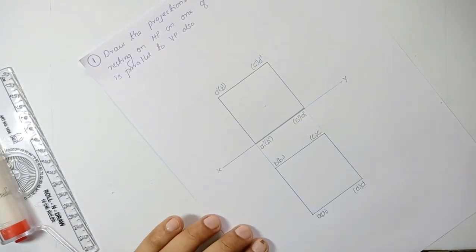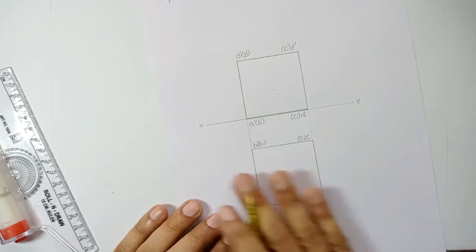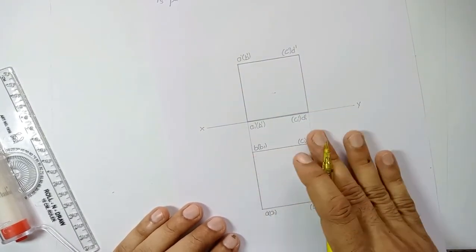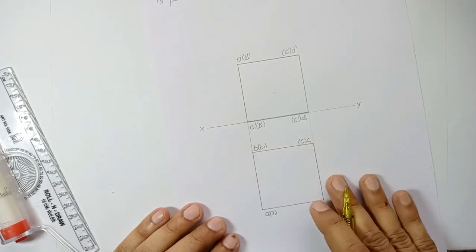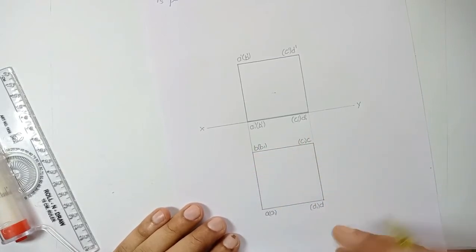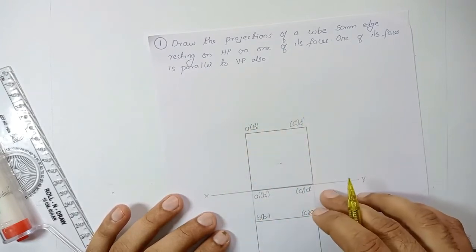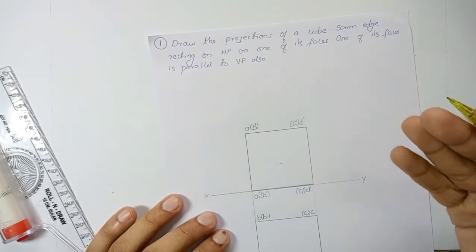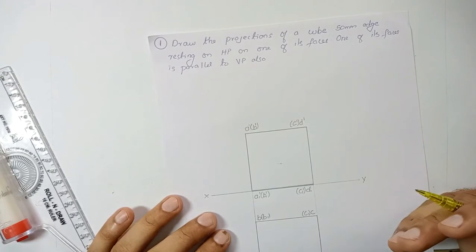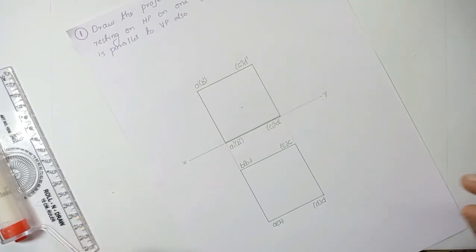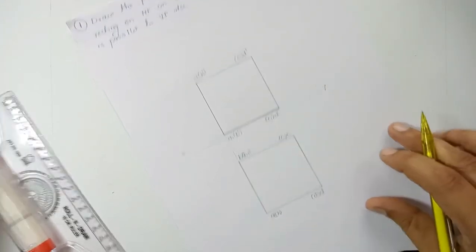Now we shall dimension. So this is how we will be naming it. This is the top view and this is the front view. Please remember that in the top view you can see only this square. Four corners will be visible and four corners will be invisible. In the front view also you can see it as a square. Again four corners will be visible and four corners will be invisible. All the invisible corners you have to note inside brackets. Now we shall dimension it.